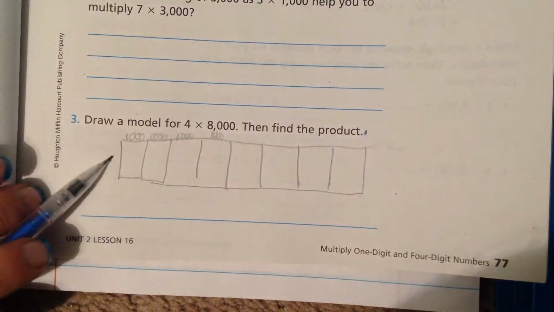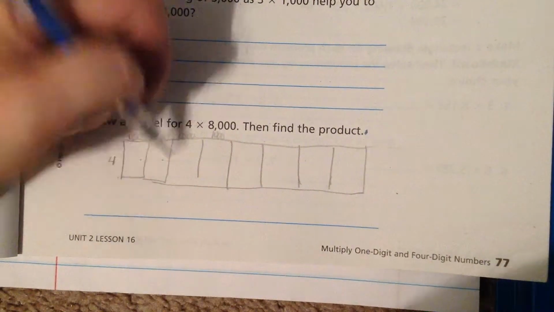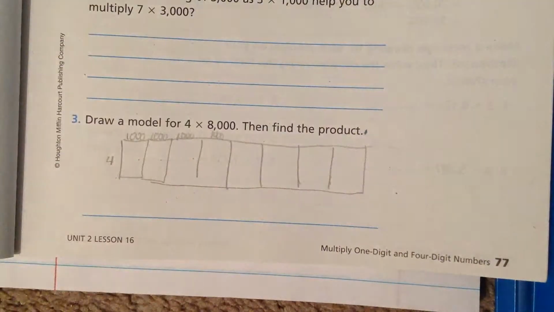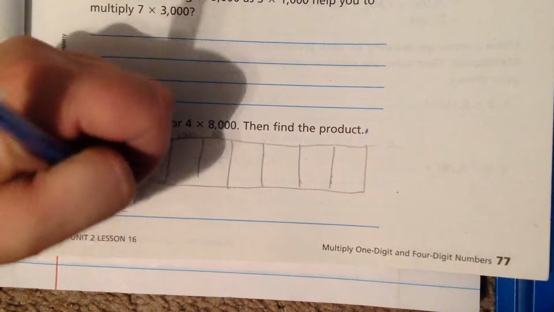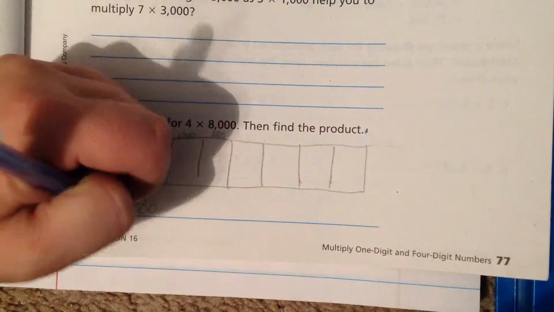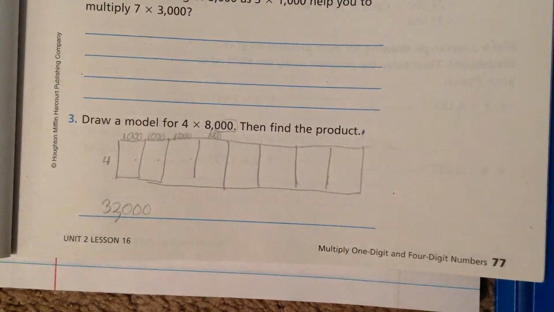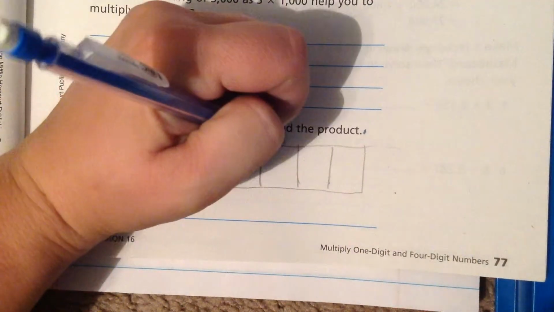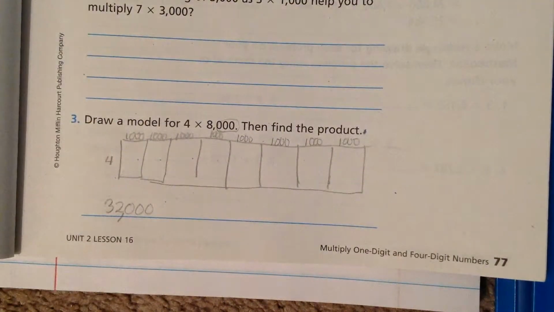So if I were to multiply this, I have 4,000 in each box. So 4,000 plus 4,000 plus 4,000 plus 4,000. I'm going to do that 8 times, which will result in 8 times 4, which is 32. And I have to put on 3 zeros because that's how many I started with in my original problem. I kept going and wrote the rest of my thousands. So I can draw an area model like that. However, we've learned a quicker way to do it.